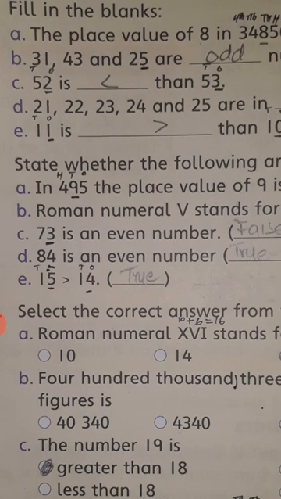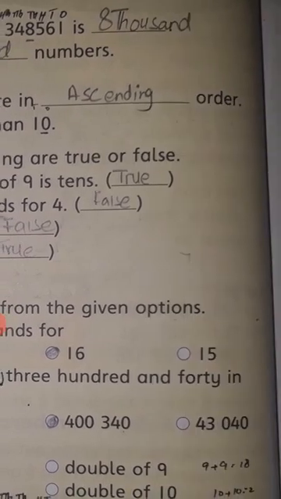Now D, 21, 22, 23, 24 and 25 are in dash order. In which order? I told you that ascending order is from smallest value to greatest value, and descending order is when we move from greater to smaller. So here look at 21, 22, 23, 24 and 25. It means we move from smallest value to the greatest value. Okay, so it's ascending order. Got it? Ascending order.